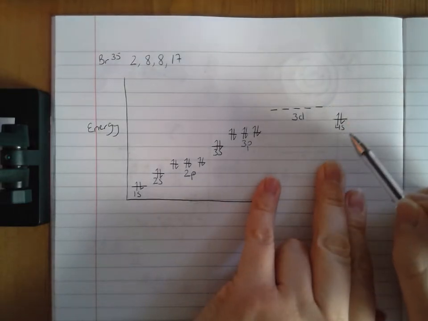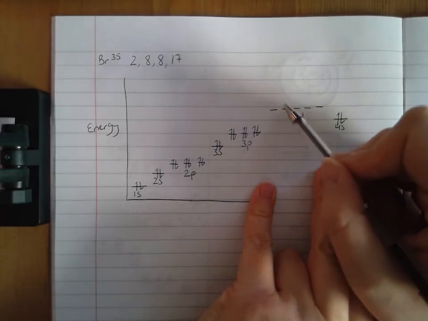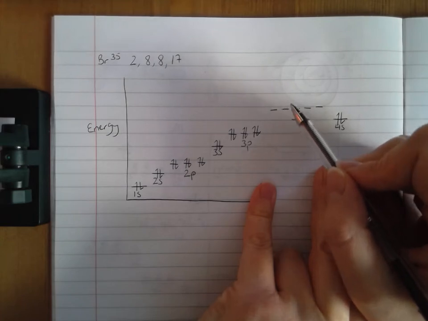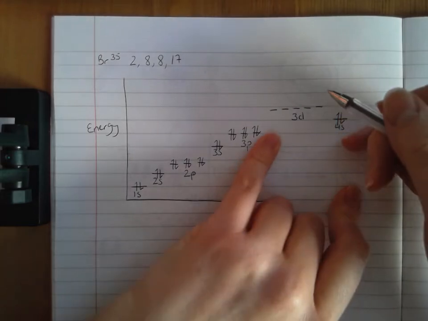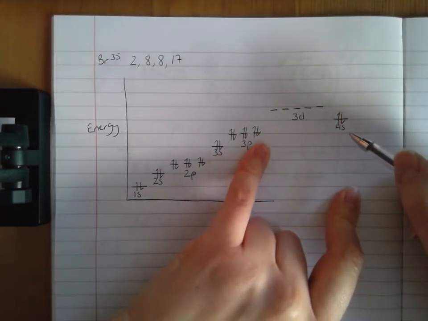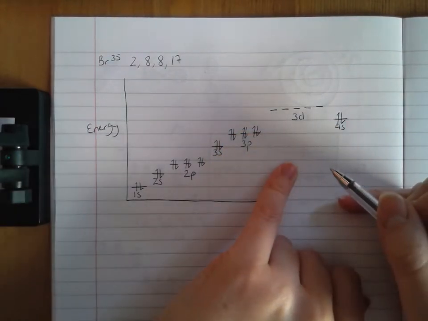Once those 2 electrons have been placed in the 4s orbital and the 4s orbital is full, then the electrons will start to fill into the 3d orbital. So how many have I assigned? 2, 4, 6, 8, 10, 12, 14, 16, 18, 20. I've assigned 20.